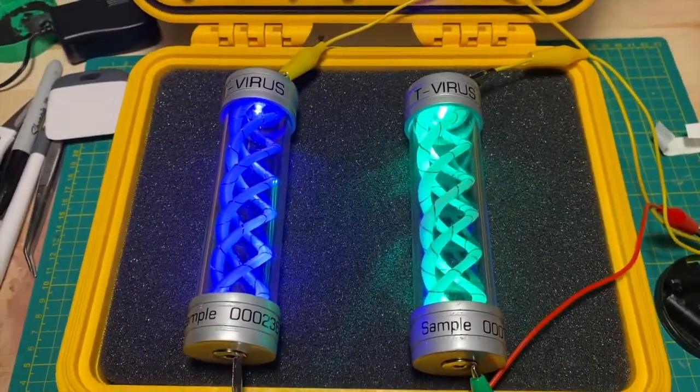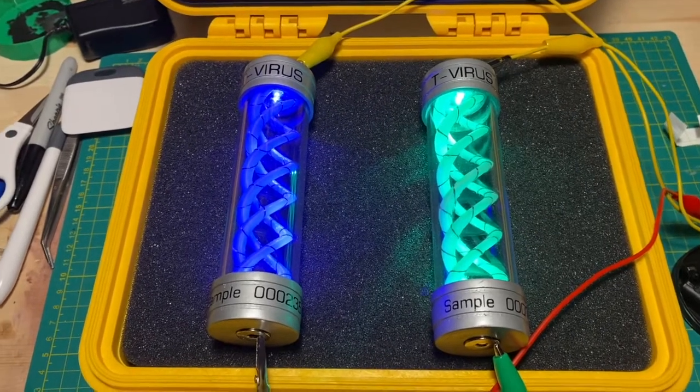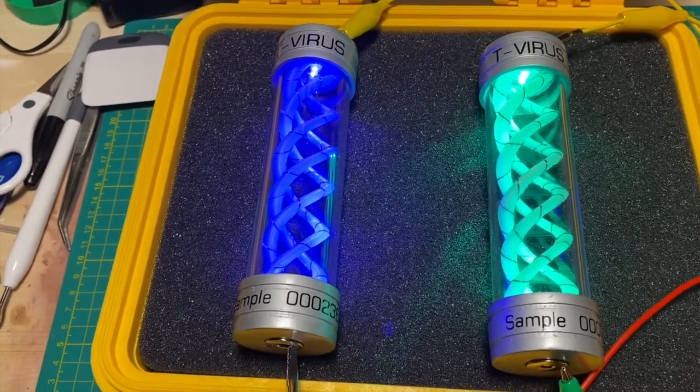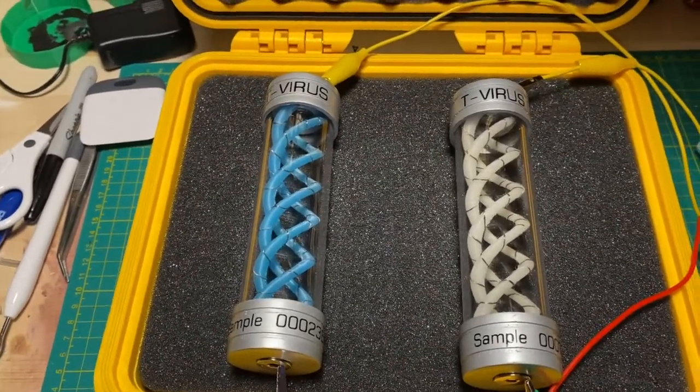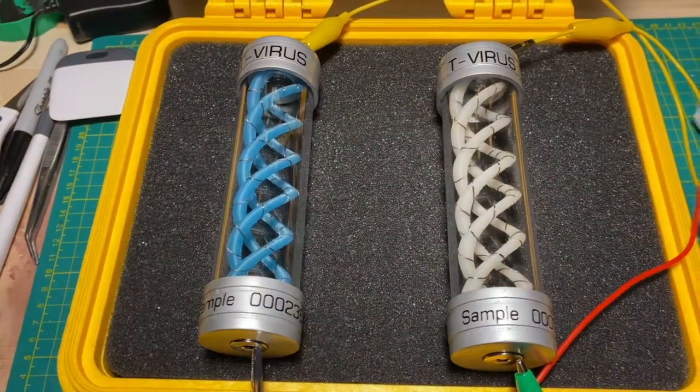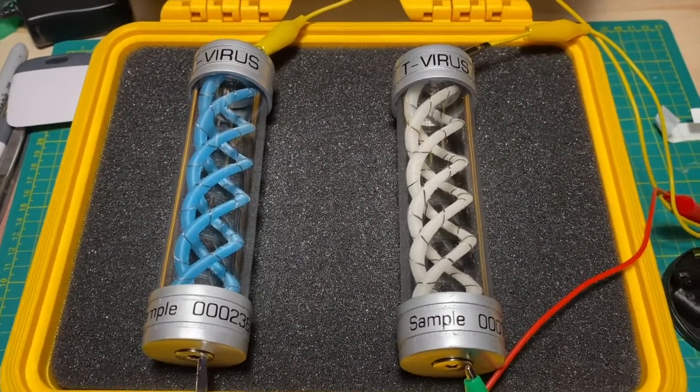I think that looks pretty good. And then I'm going to take the light off and turn the main light out, and hopefully they will glow as well to give that effect. Perfect. You can see a nice blue and green glow there. I'm really happy with how this has turned out so far. It looks almost exactly like I had pictured in my mind.